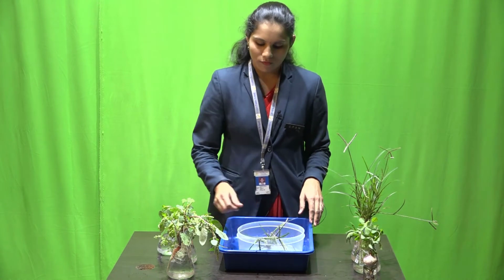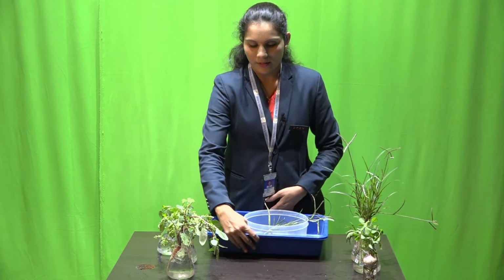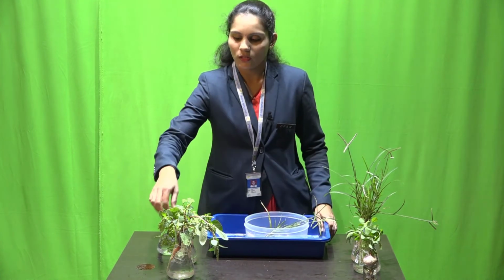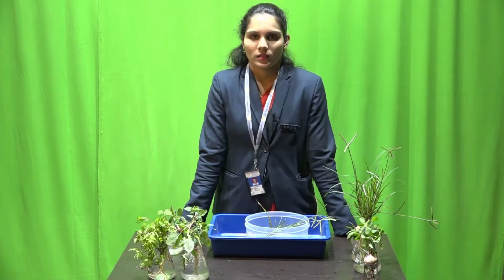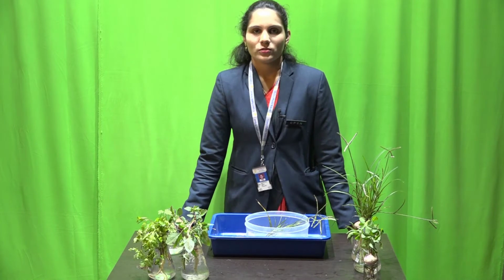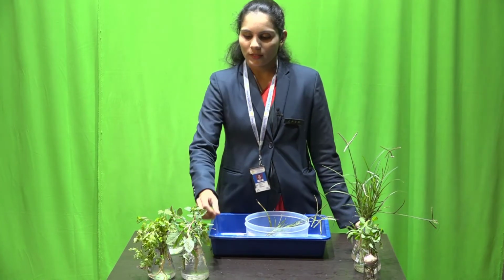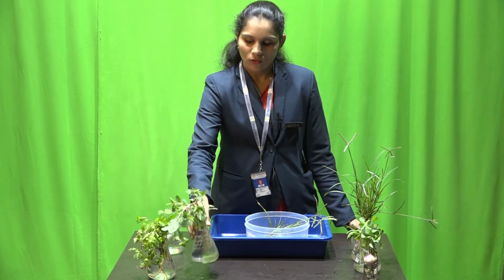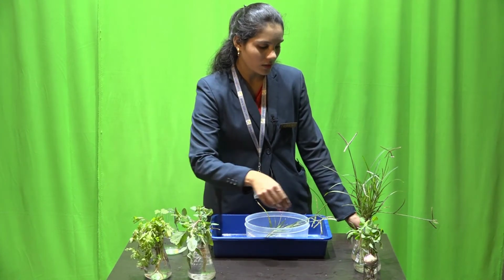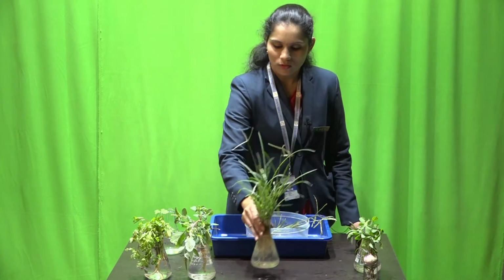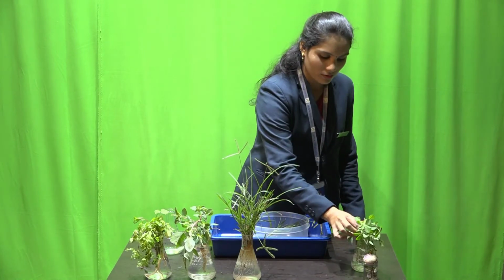Okay, so here I already fixed the plant and put it into the beaker, the conical flask here. Now I am arranging the plant. Okay students, I have already arranged the plant into the conical flask here. Now I am taking one plant here, so you can understand the types of root present in the plant.